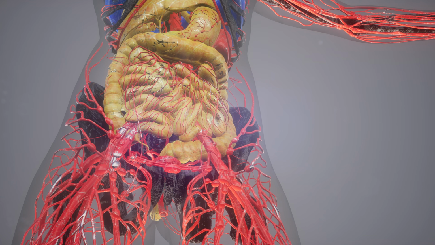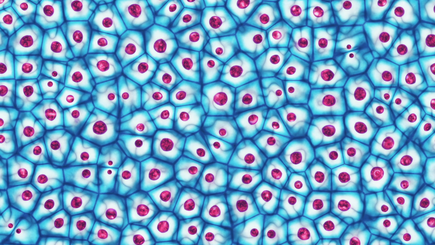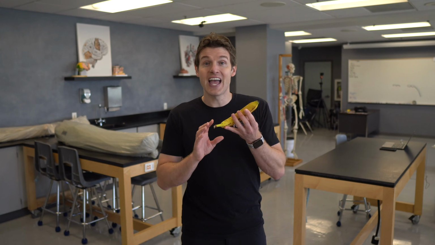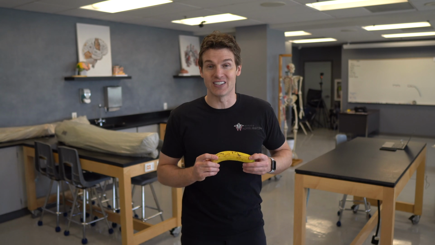The human body is made up of trillions of cells. And think about how incredible this is. We have the ability to take something like this, a piece of food, and deliver it to each of those trillions of cells. That's just ridiculous to think about.